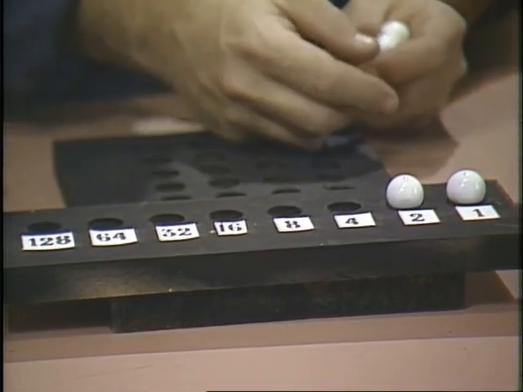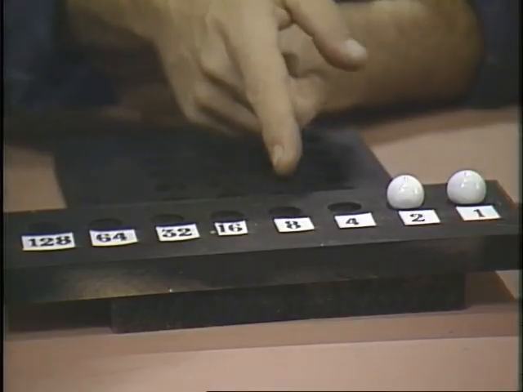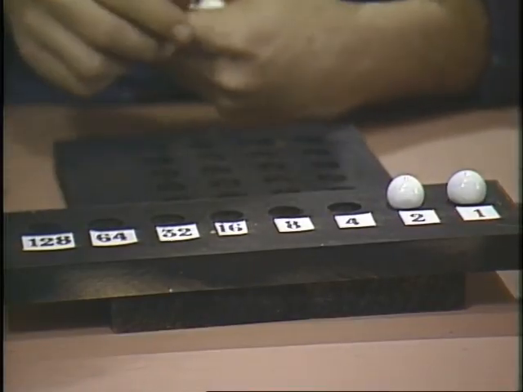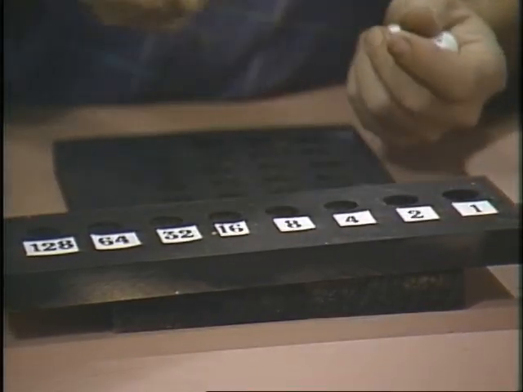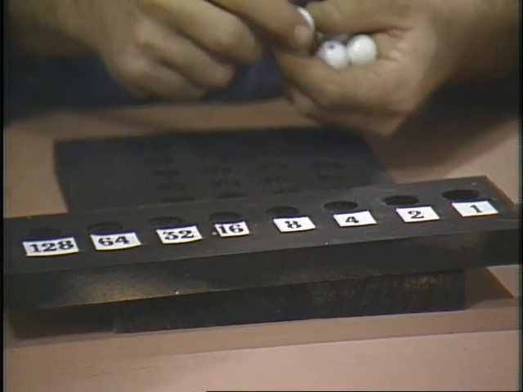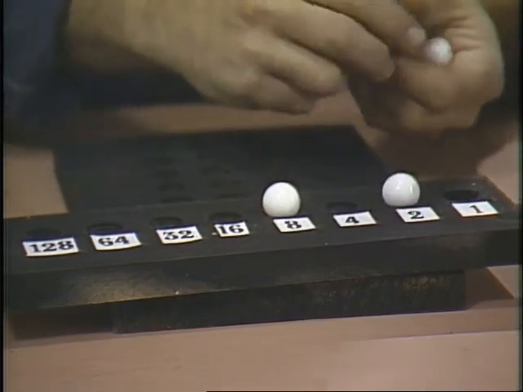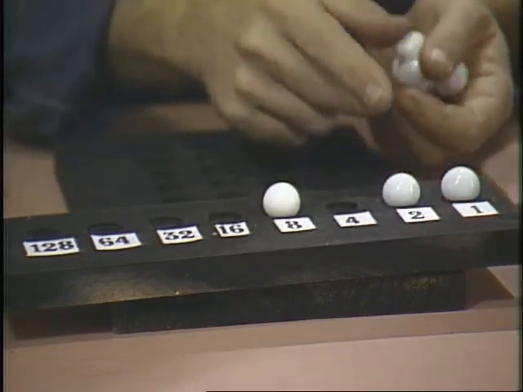Now, instead of ones, tens, hundreds, and thousands, there are 1s, 2s, 4s, 8s, 16s, and so on. To figure out a base 2 binary number, you follow the same procedure as you do in base 10. Add up the places. So this number would be 1 times 8 plus 0 times 4 plus 1 times 2 plus 1, 11.